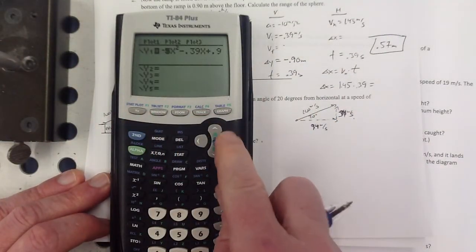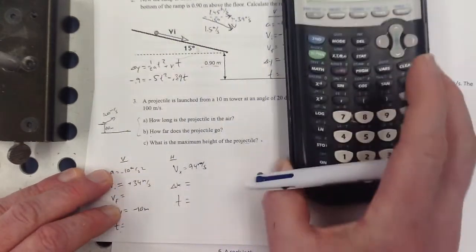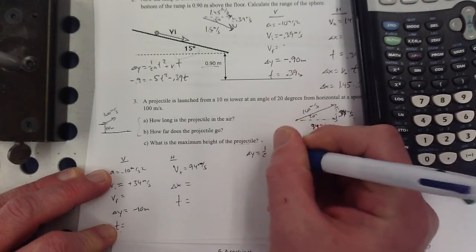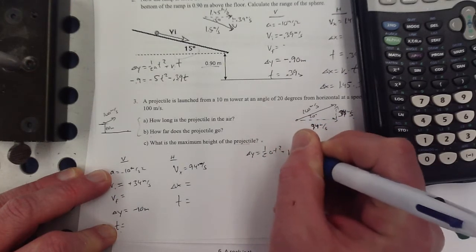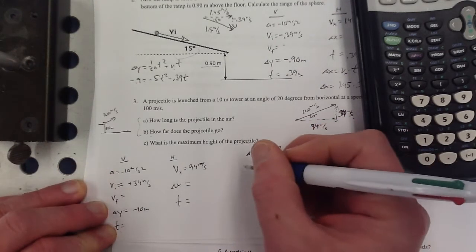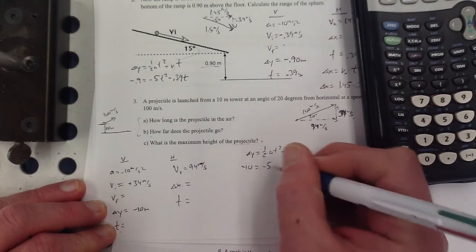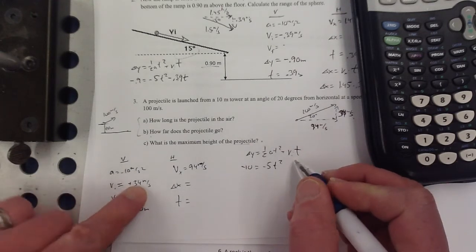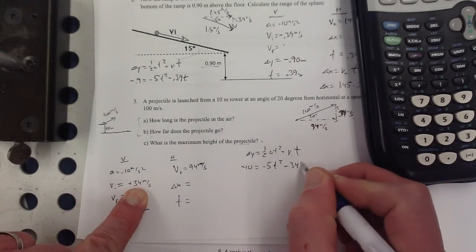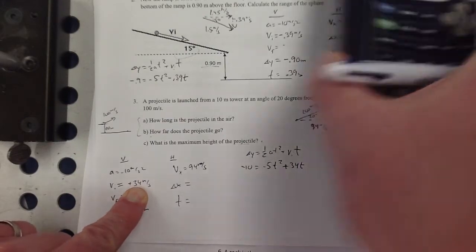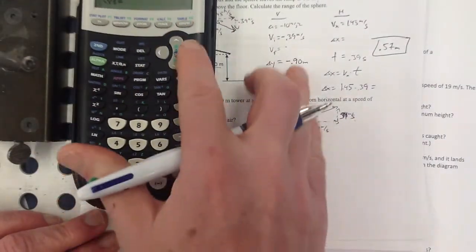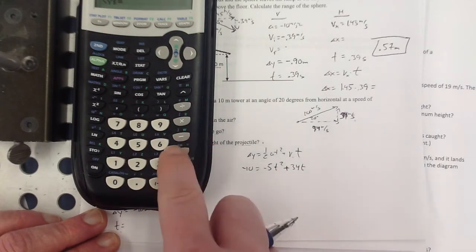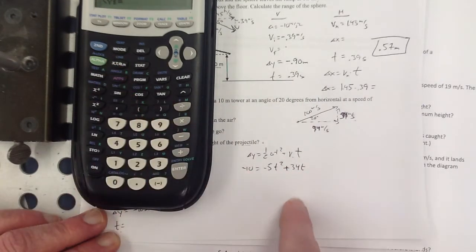Alright, so here I'm going to do my delta y equals 1/2 a t squared plus vi t again. Delta y is negative 10. That's always negative 5 t squared. And then the initial vertical velocity is 34 t.